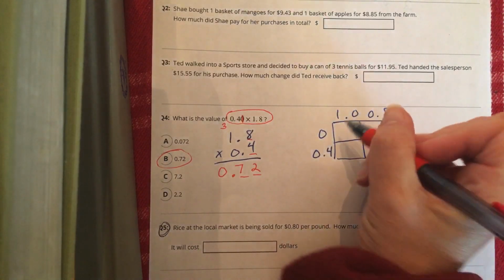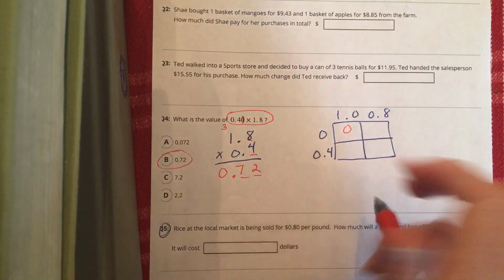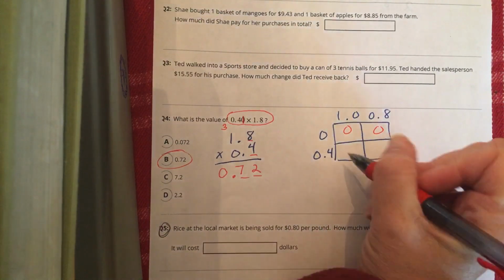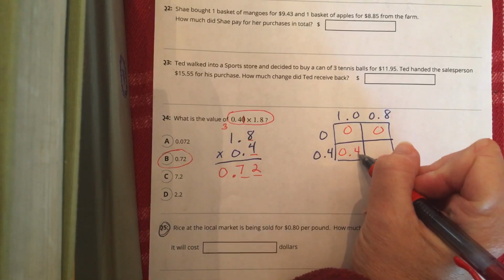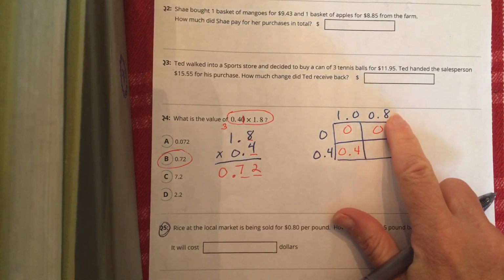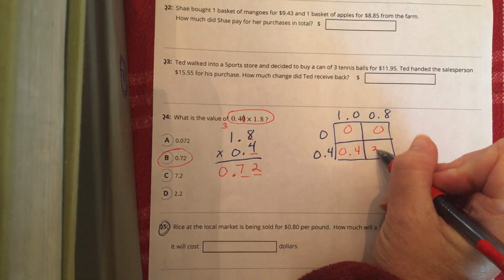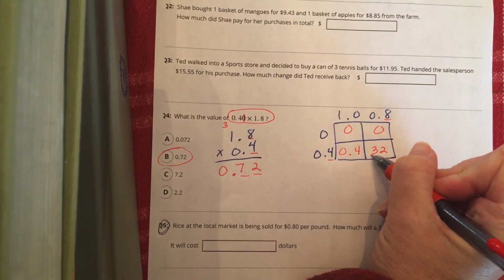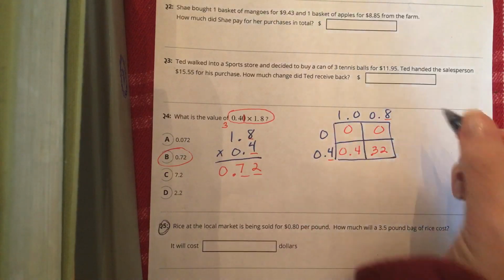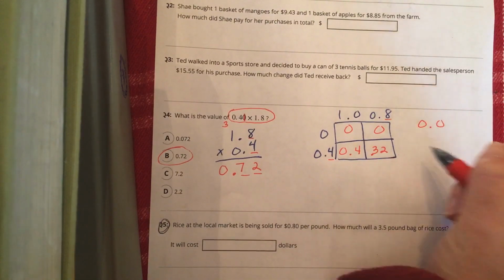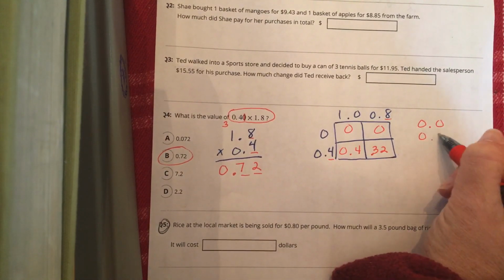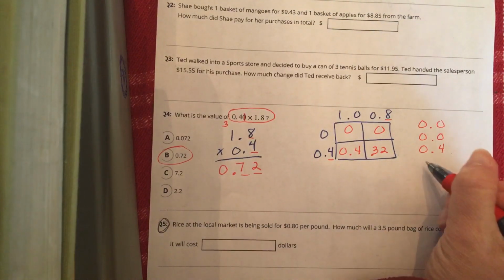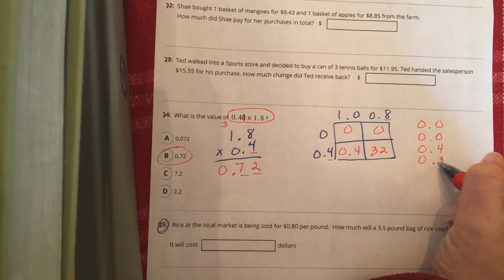So 1 times 0 is 0, 8/10 times 0 is 0, 1 times 4/10 is 4/10, and then 4 times 8 is 32 with 2 digits behind the decimal. So now I'm going to add everything up. I'm going to add my 0 and my 0 and my 4/10 and my 32/100.